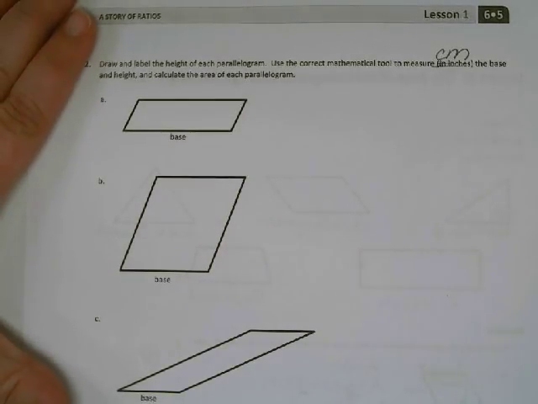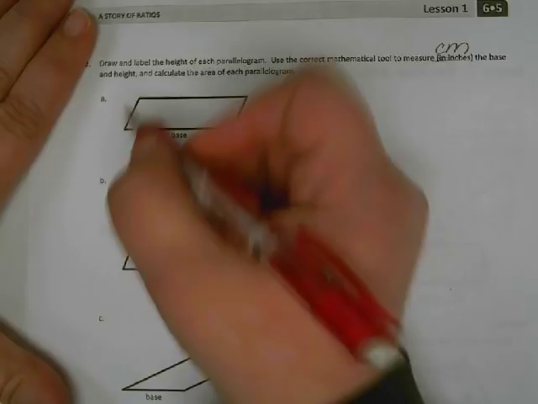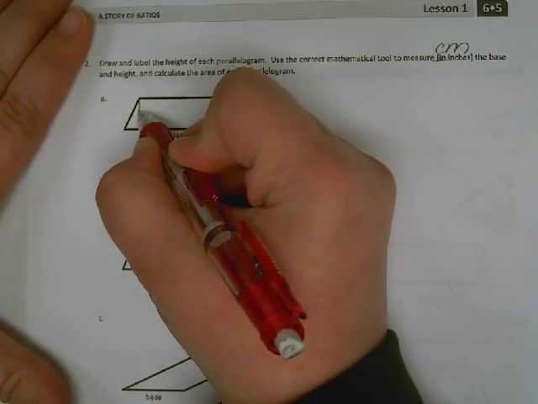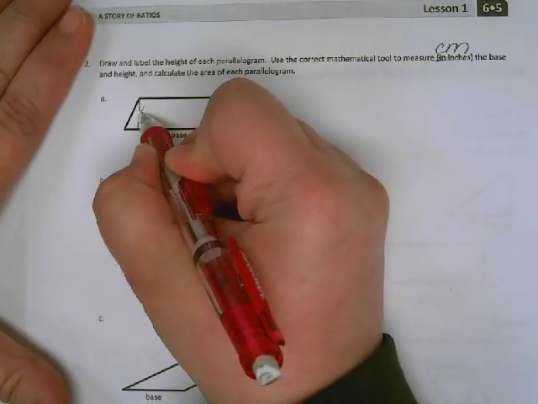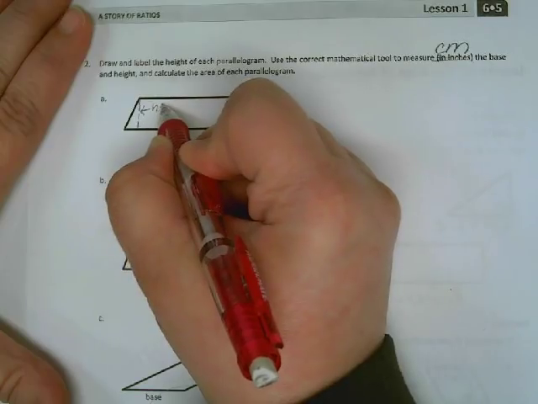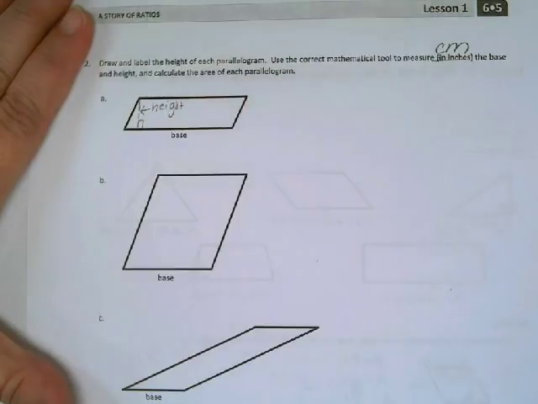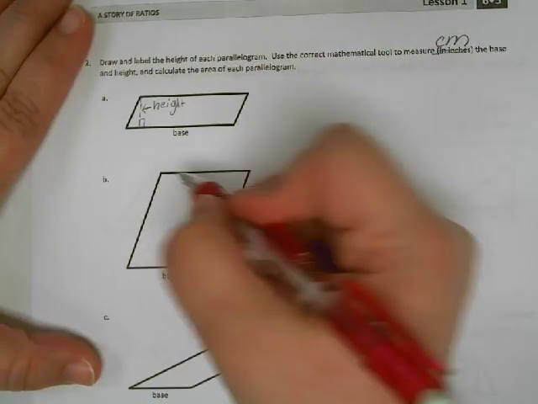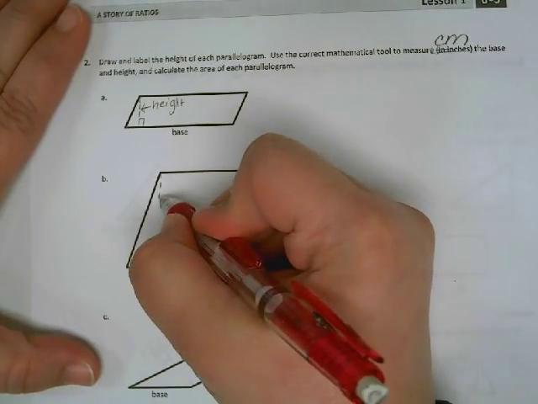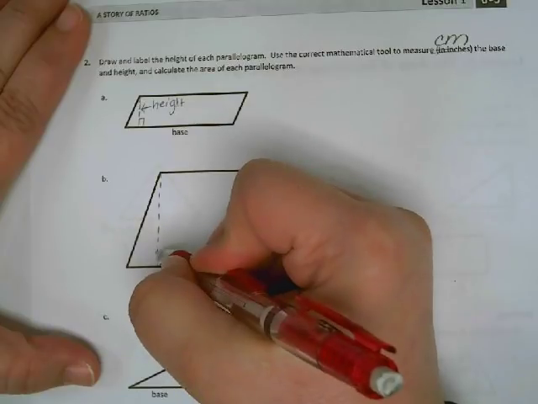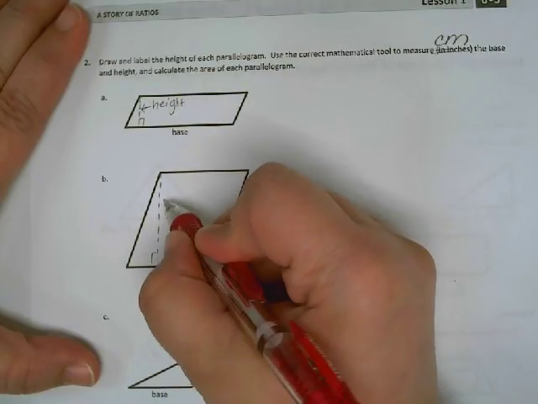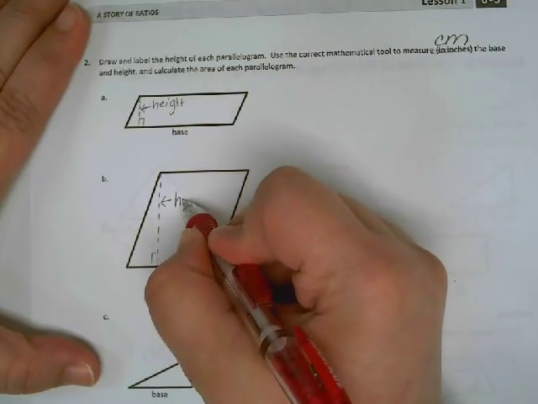So the very first thing I'm going to do is draw in where I will measure the height. So I'm going to add in my height to indicate where I will be drawing in my height for each one of these so that it will be easy for me to go in and write in this measurement.